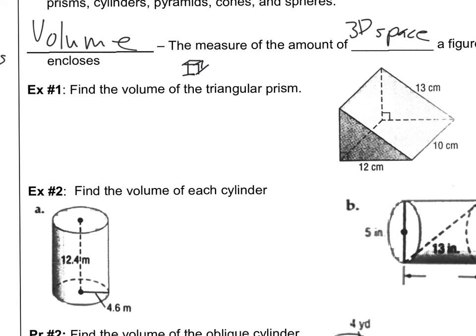First, it looks like we're going to need to get a couple more numbers to get this base area. So let's copy down the formula real quick. It's volume equals base area times the height. Well, they didn't give us all the dimensions here, but they did tell us that this hypotenuse is 13. So I know that this hypotenuse is 13 as well. And this is a triangle that we've seen several times before. It's a Pythagorean triple, and the triple is 5, 12, 13. So we know that's 5 centimeters as well.